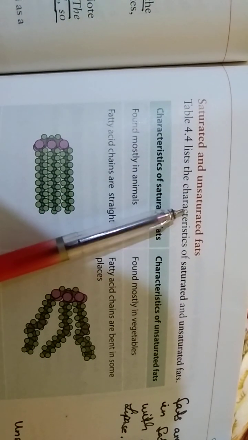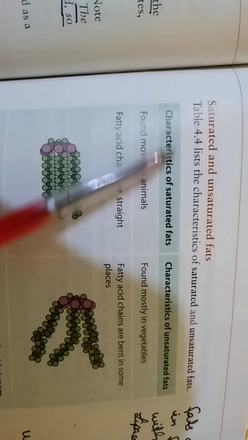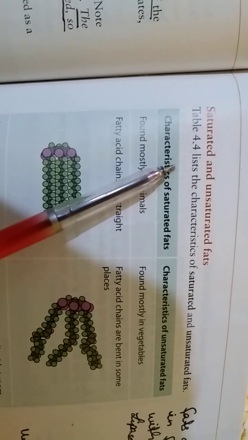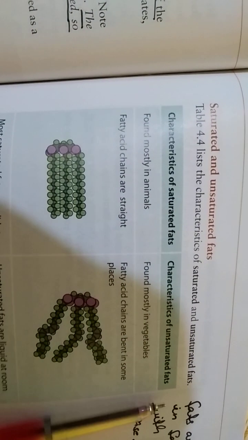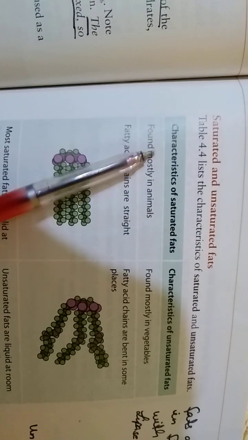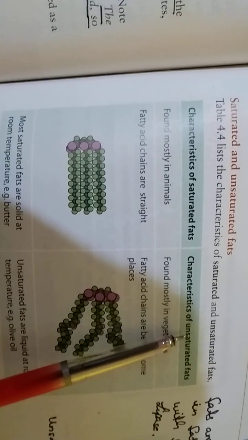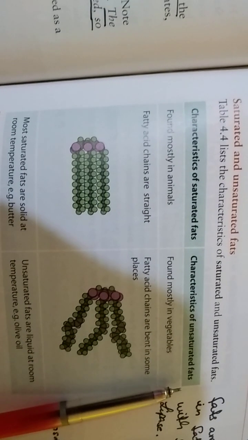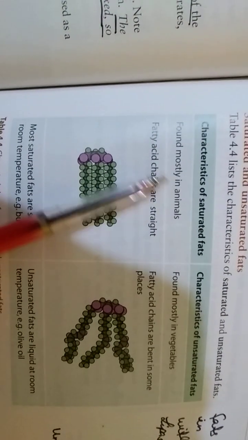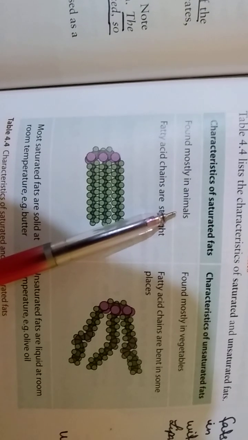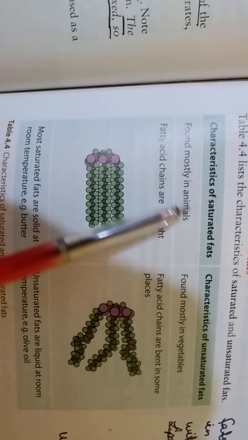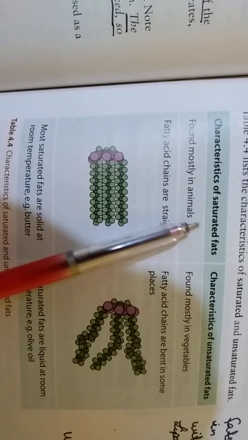Saturated and unsaturated fats. Table 4.4 lists the characteristics of saturated and unsaturated fats. Saturated fats are found mostly in animals.